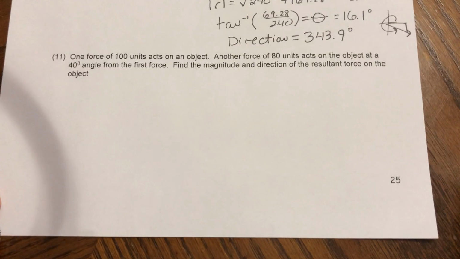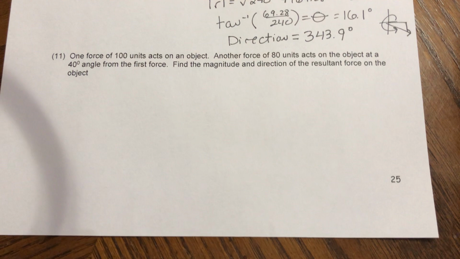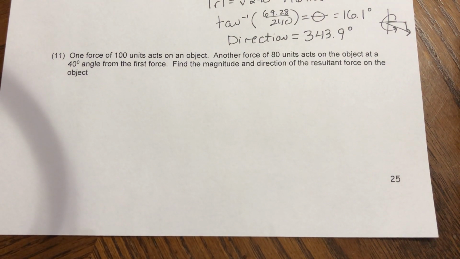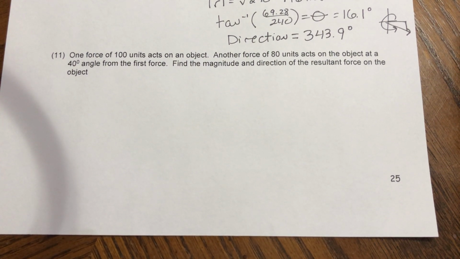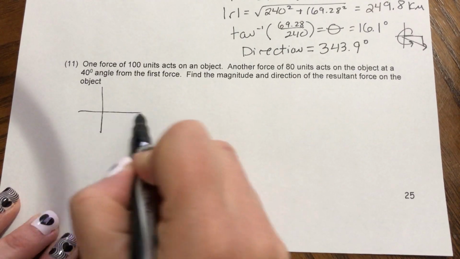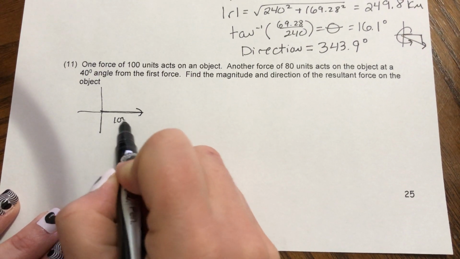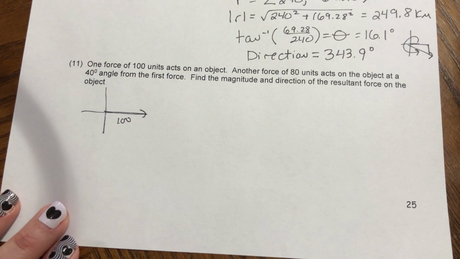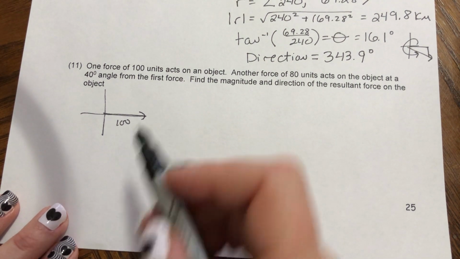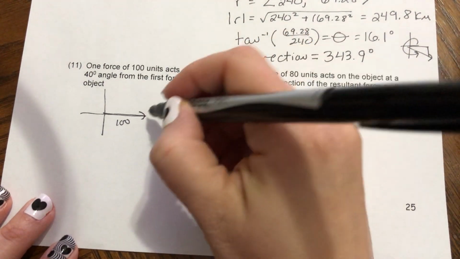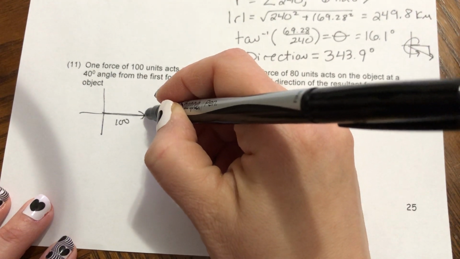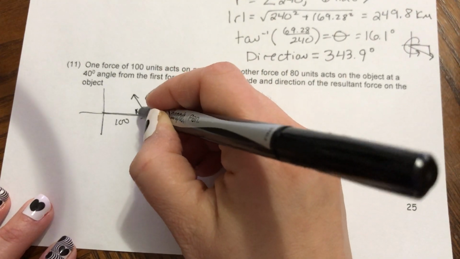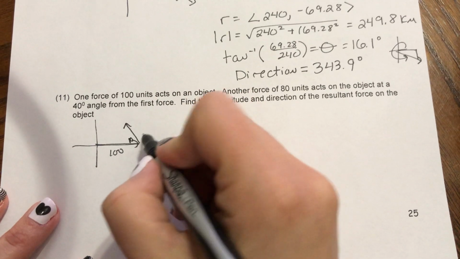Okay, last problem. One force of 100 units acts on an object. Another force of 80 units acts on the object at a 40-degree angle from the first force. Okay, so I'm just going to assume the 100 goes to the right, and then an 80-degree angle from the first force puts the 80 in there.